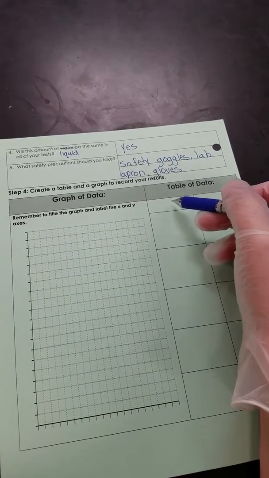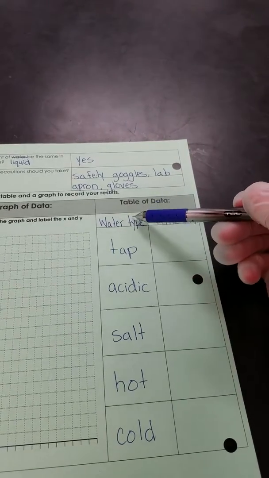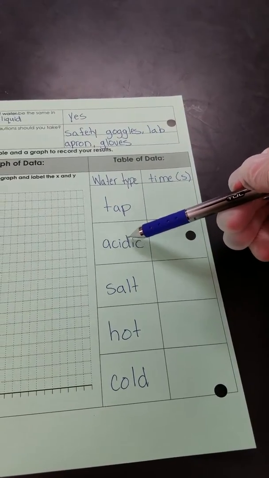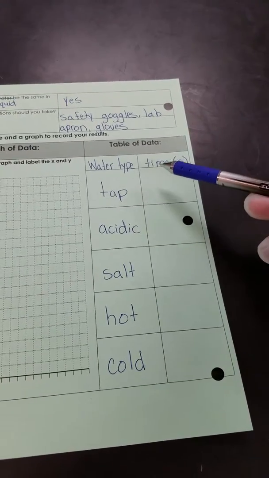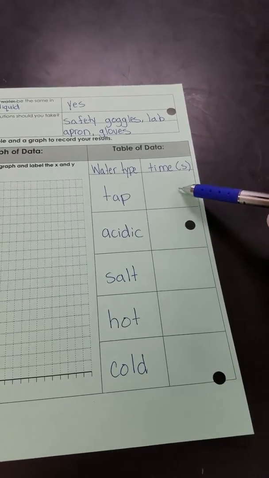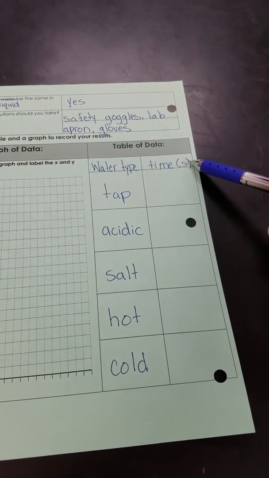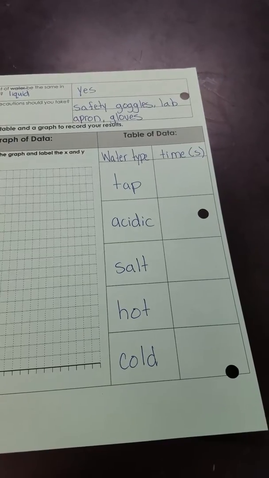Okay? All right, now on our data table, what we're going to do is we're going to put our independent variable here and our dependent variable there. Okay, so we have our water type. Our independent variable was our water type, and these are the 5 types that we have. We have tap, our controlled, then acidic, salty, hot, and cold water. And our time is going to be in seconds. Now, since I put the S here for seconds, I don't have to attach that unit here to my numbers because we already know all of these numbers are going to be in seconds. So let's do this experiment and get some numbers.